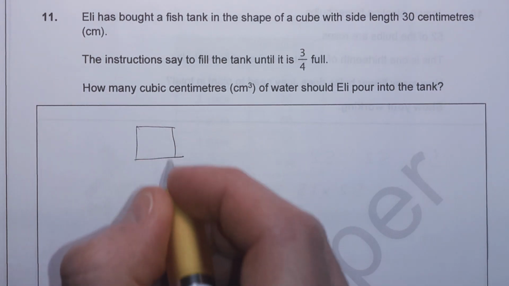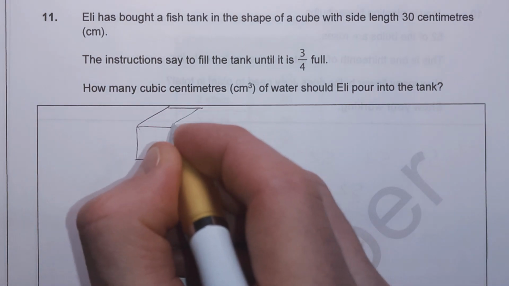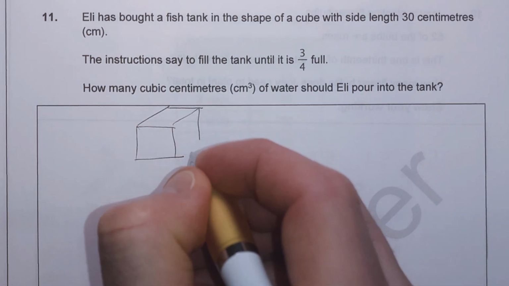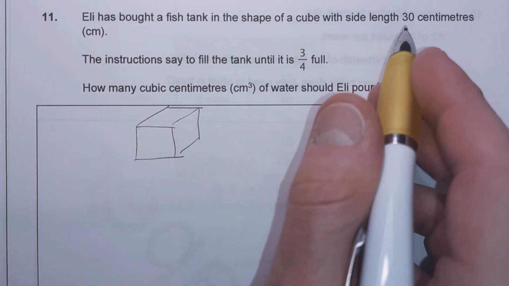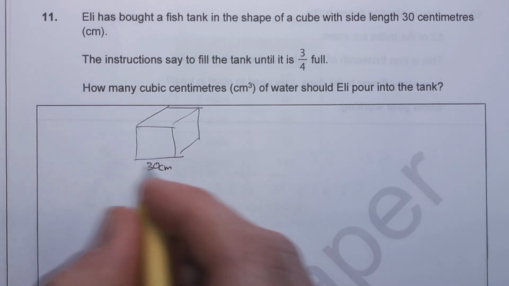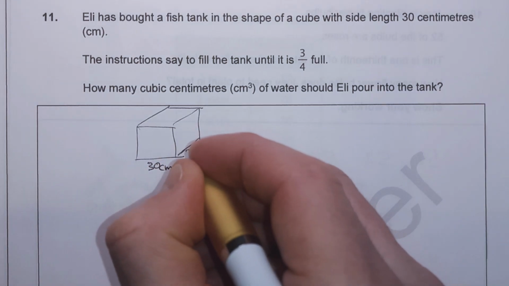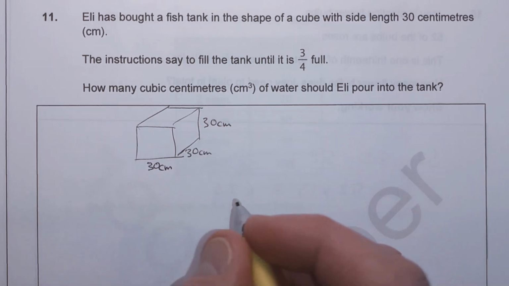So a cube, we're going to have a square at the front, square on the top, and a square at the side. And we know that each of these lengths are 30 centimetres. So 30 centimetres across, 30 centimetres deep, and 30 centimetres high.